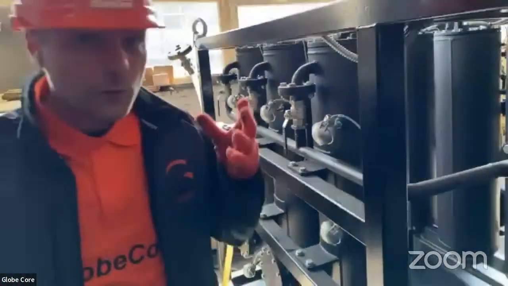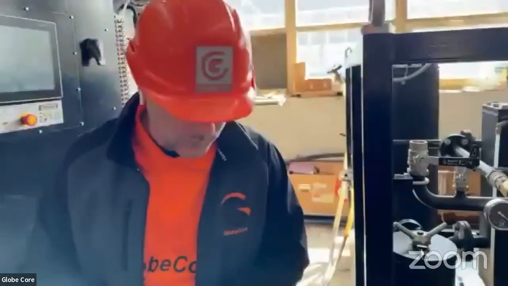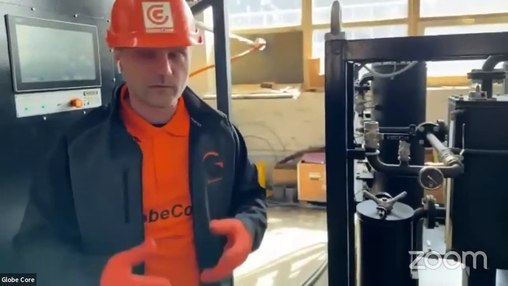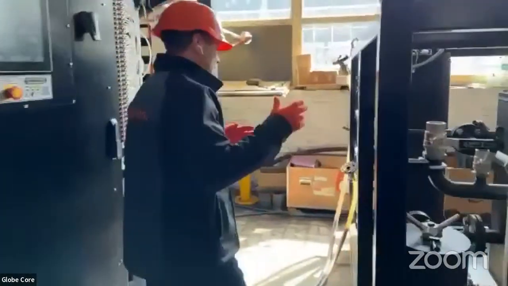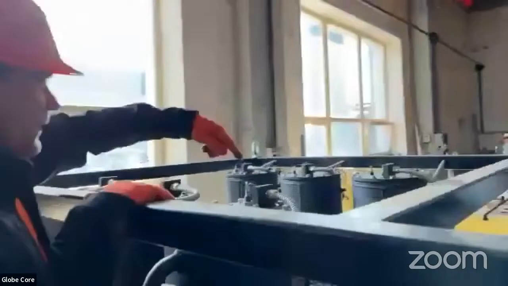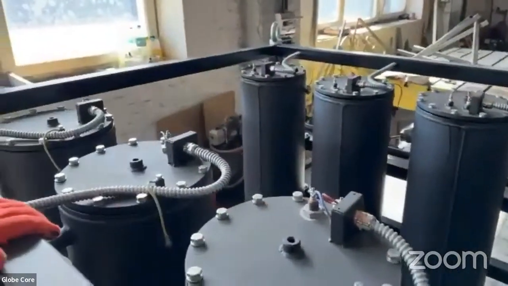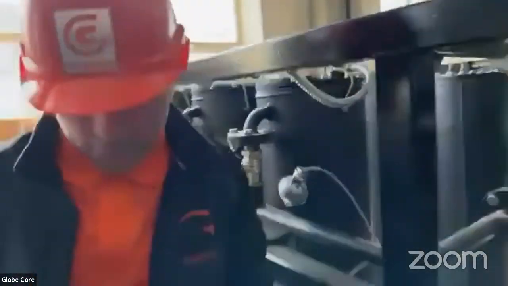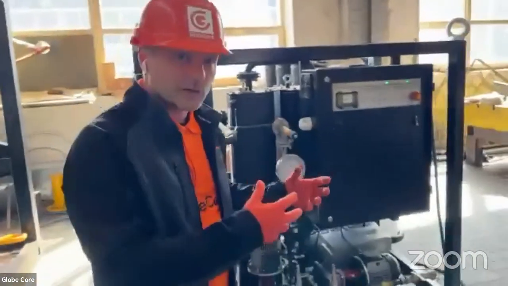So we have air, and to ignite the sorbent from the very beginning, we use the heating elements. Every column has heating elements. They are of 2 kilowatts power. So at the first moment, we start the heating elements.